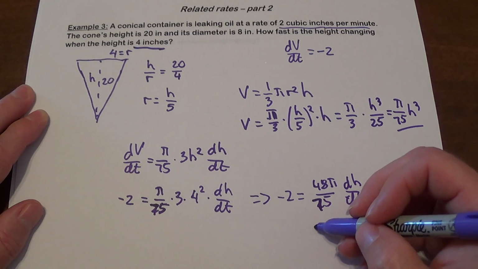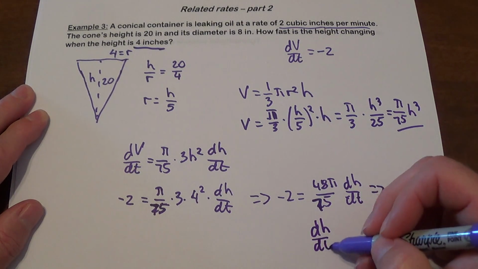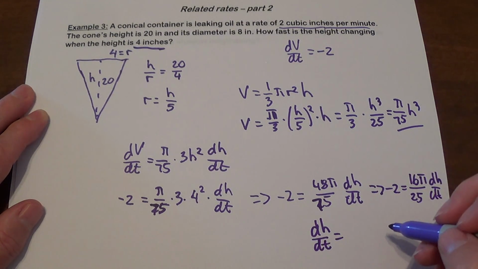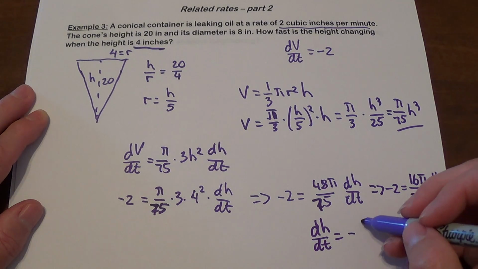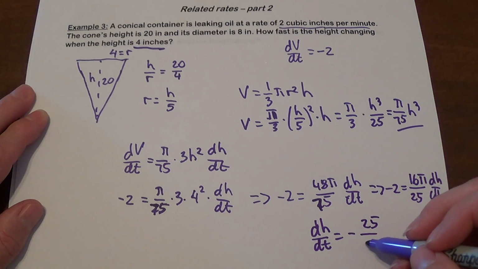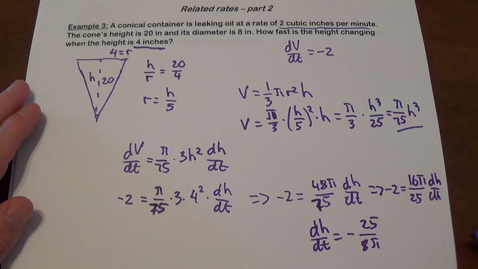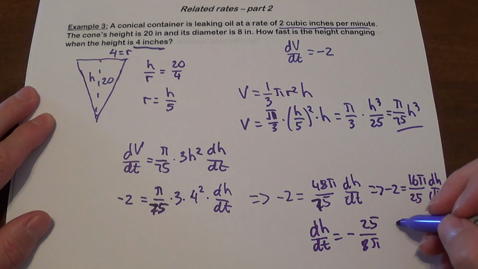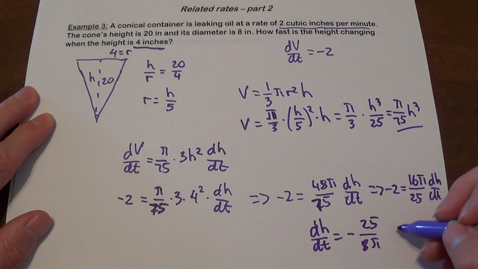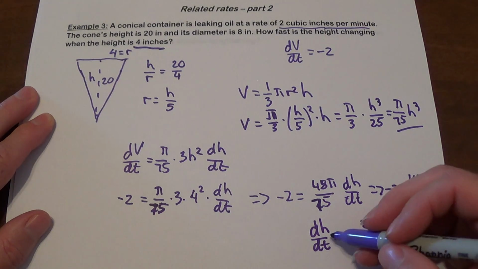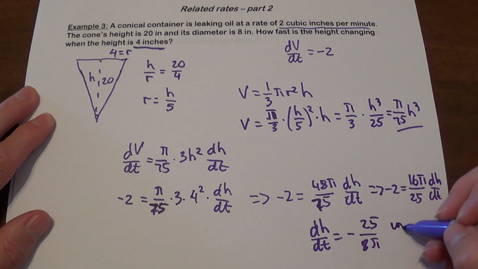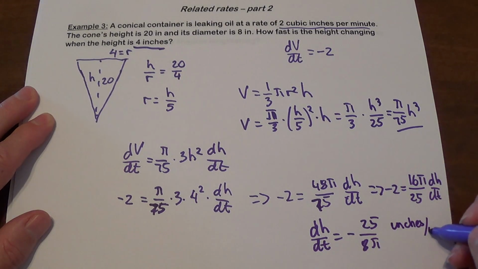And now we can say that dh over dt is going to equal, once everything is simplified, negative 25 over 8 pi. Since this is negative, it indicates that the quantity is decreasing, and the units will be, and it's important, it's the change of height, so it's going to be inches per minute.